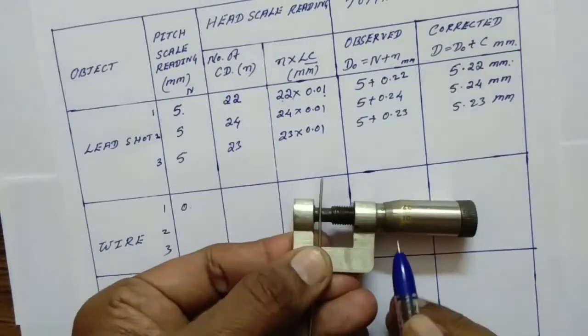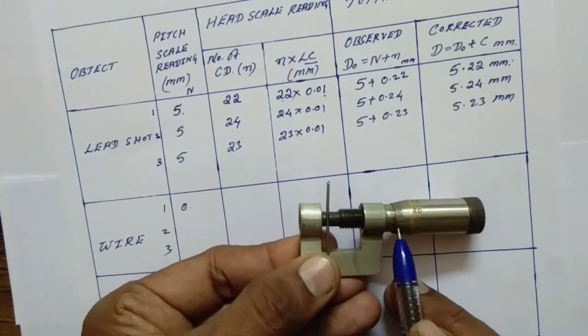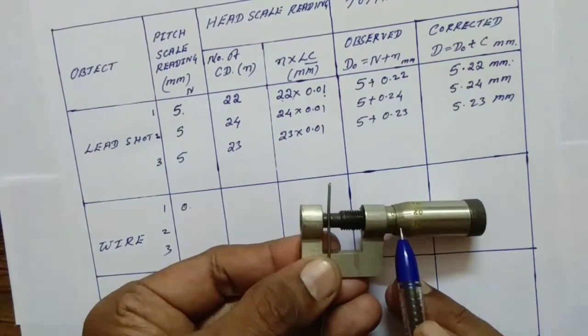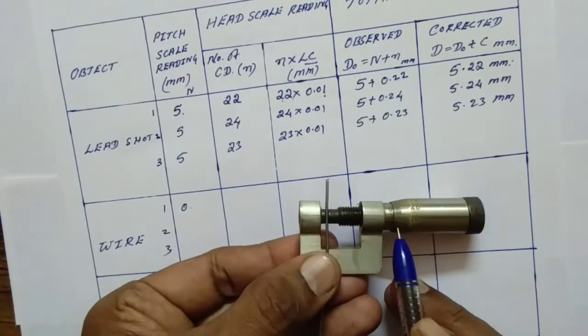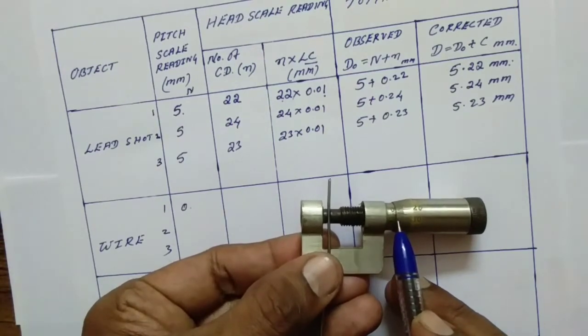Now what is the reading here? Next you will get what? Here we get 10, 15. So here we will get what?